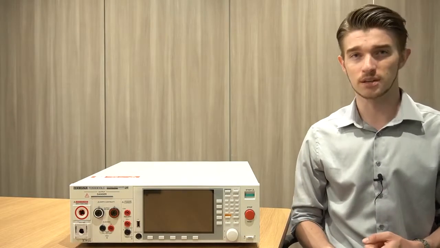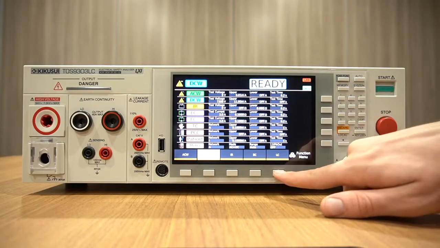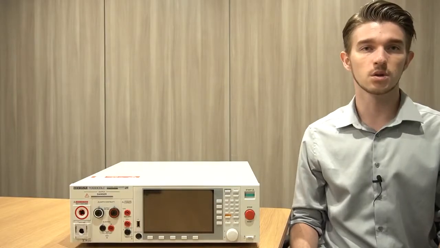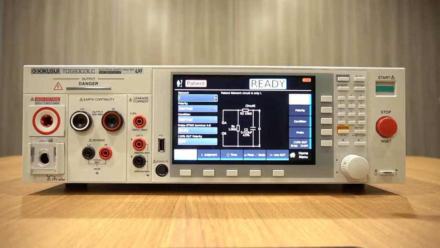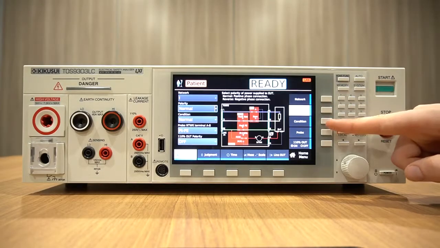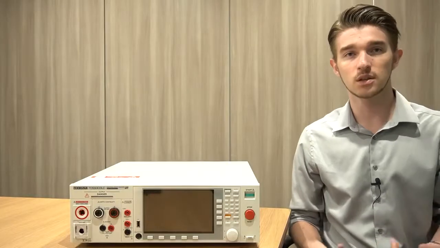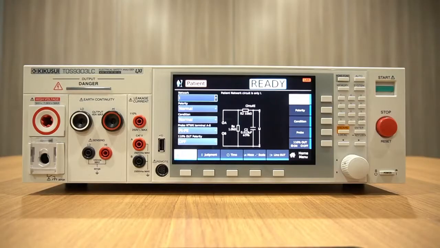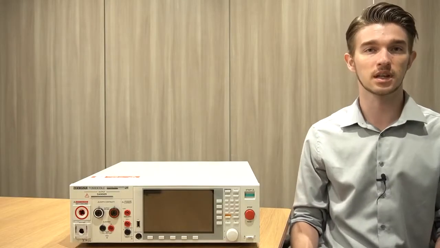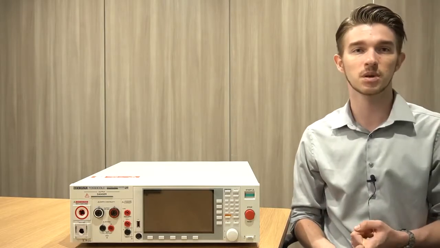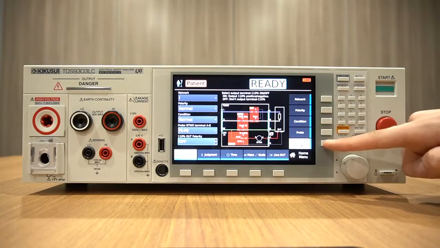In order to make your test settings, press LC from the function menu screen, and then press Patient. From here, you can configure a wide variety of settings, including polarity, upper and lower limits, test time, and measurement ranges. As you can see, the network is already configured as I, which represents IEC 60601-1.